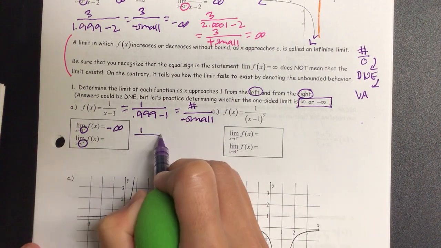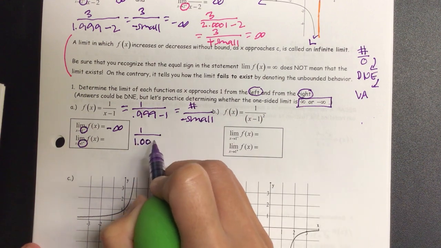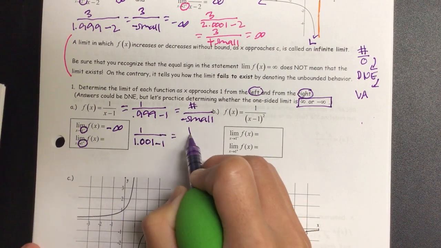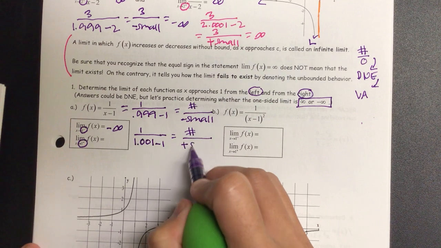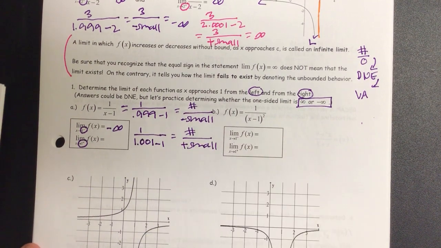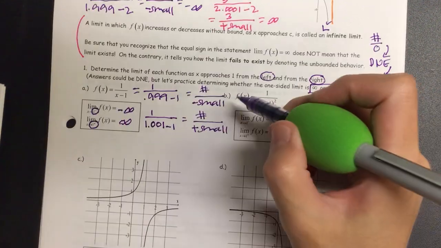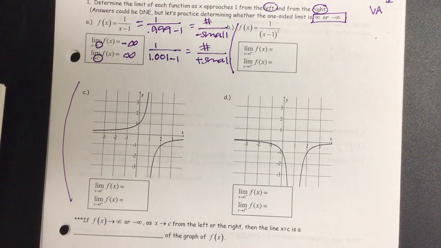For the next one, it says the limit as x approaches 1 from the right side. So that's going to give us 1 over 1 point, what kind? 0, 0, as many zeros, 0, 1, minus a 1. So we have some number over a very small, what kind? Positive. And that's going to lead us to what kind of infinity? Positive infinity. So with a partner, I want you to go ahead and do B, C, and D. And for C and D, use the graph.